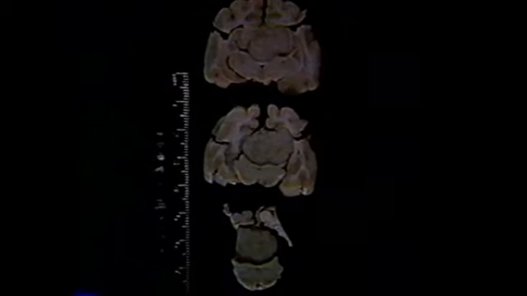This is a cat. And this is the manifestation we see of the cat with third ventricular meningiomas. We don't see third ventricular meningiomas in the dog, only in the cat. It's probably because the tela choroidea extends into the third ventricle in the cat.